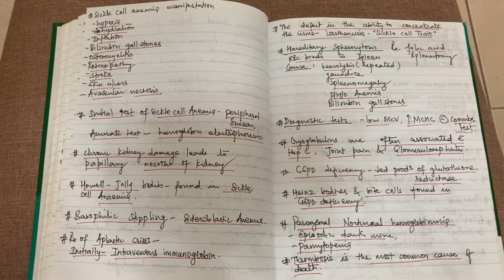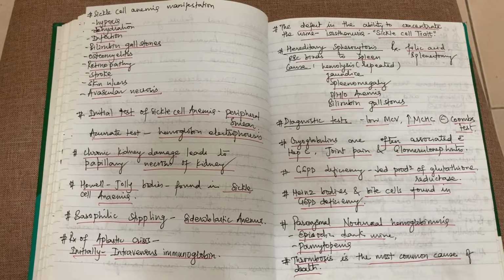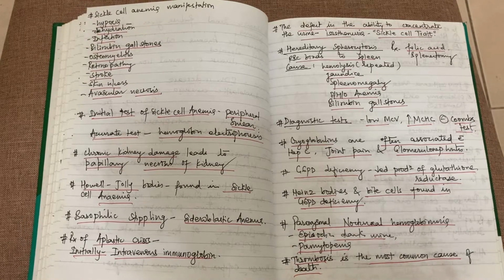Howell-Jolly bodies are found in sickle cell anemia. Remember, this is a very important and most common and popular question. Basophilic stippling, this is also an important question: sideroblastic anemia. Treatment of aplastic crisis is initially with intravenous immunoglobulin. The defect in the ability to concentrate the urine, isosthenuria, is seen in sickle cell trait. Hereditary spherocytosis treatment is folic acid, splenectomy.